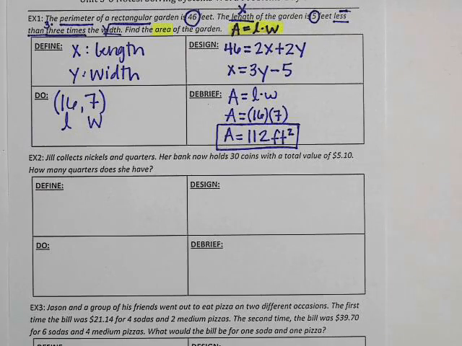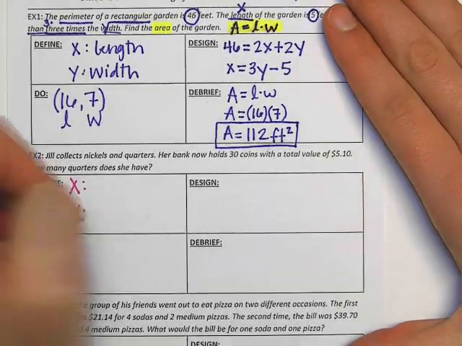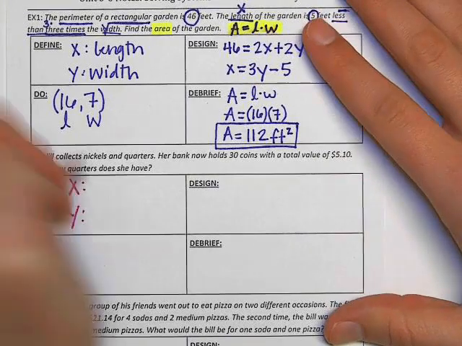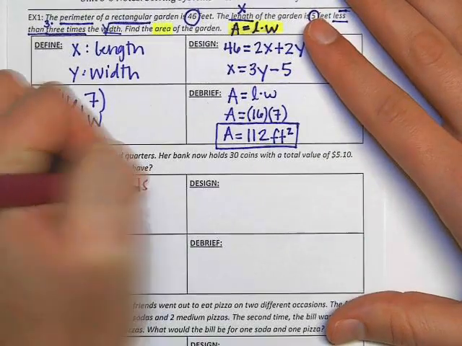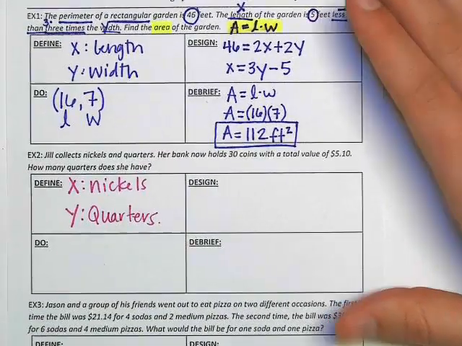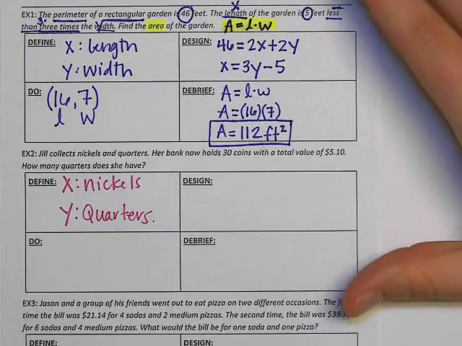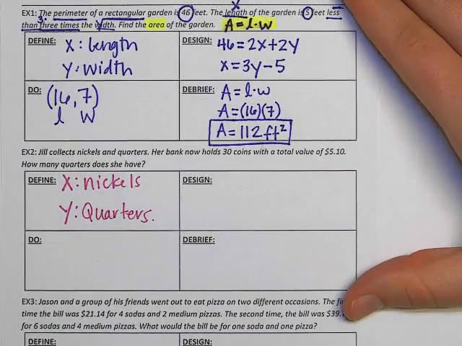Jill collects nickels and quarters. Her bank now holds 30 coins with a total value of $5.10. How many quarters does she have? Okay. What are the 2 things that I'm talking about? So my X and my Y. What are the 2 things I'm talking about? Nickels and quarters. Nickels and quarters. Okay, step 2. What's step 2? Make the equation. Write the equations. All right, sentence by sentence.